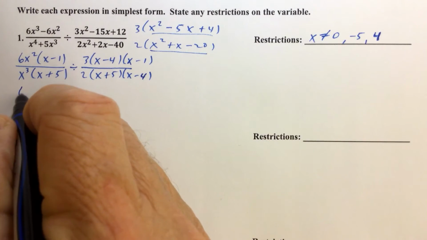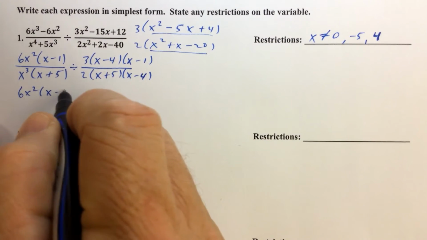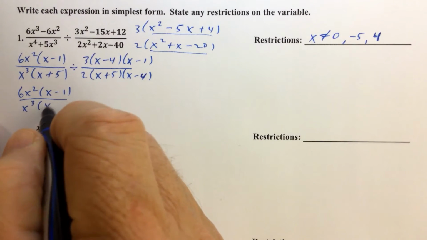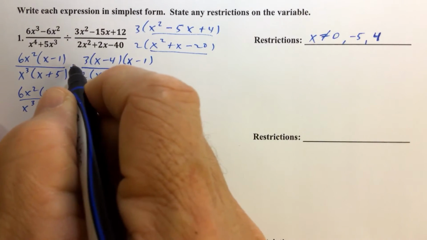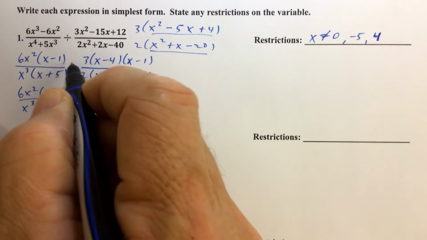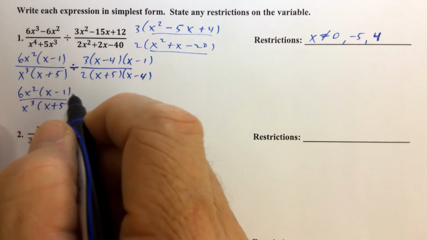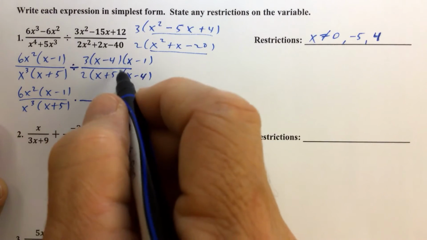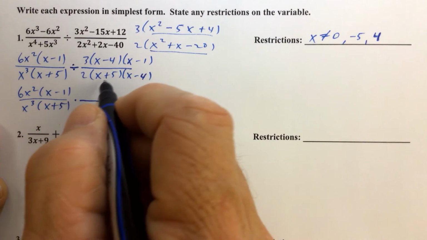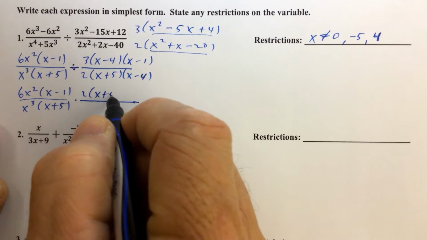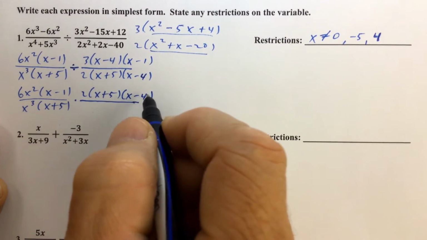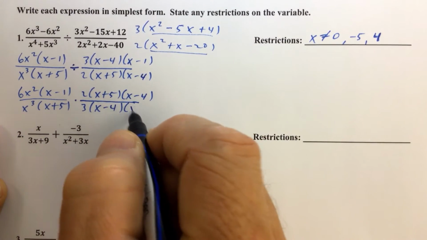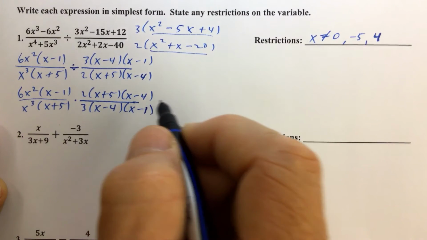Now we're going to rewrite the whole thing, 6x squared times x minus 1 over x cubed times x plus 5. The reason we're rewriting the whole thing is because we see this division symbol. And division means invert and multiply. So you write it as a multiplication problem, and we invert the second fraction. The denominator becomes the numerator, and the numerator becomes the denominator. Don't cancel anything yet. That's a big mistake if you do that.